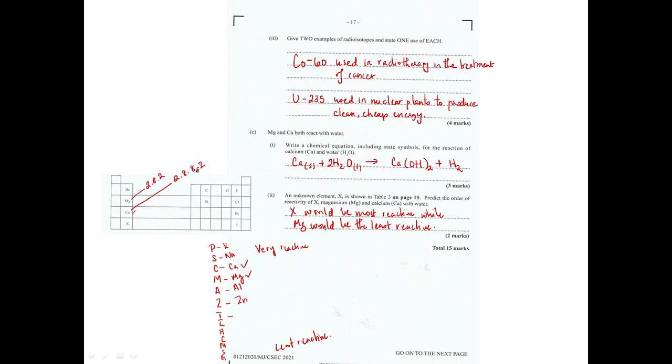So imagine you have all these electrons. You have 16, 17, 18 electrons repelling these two electrons, and you have just 10. So the greater the amount of electrons, the greater the repulsion these two electrons in the outermost shell will feel. So therefore, that makes calcium even more reactive than magnesium. And as you go down, it's more electrons being added every time, right? So X will be most reactive, while magnesium will be the least reactive, and then we have calcium in the middle.